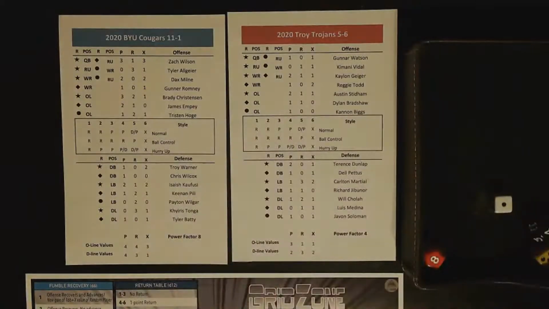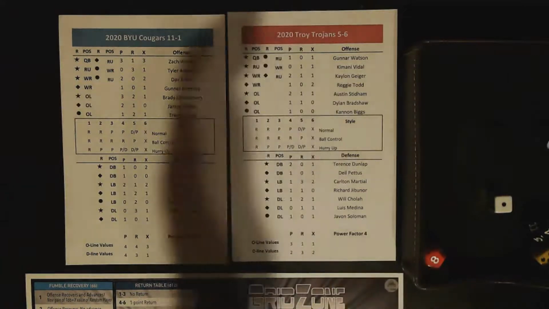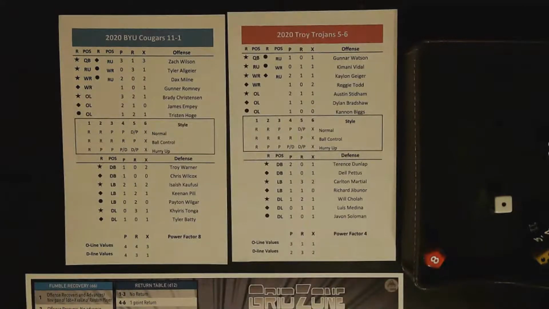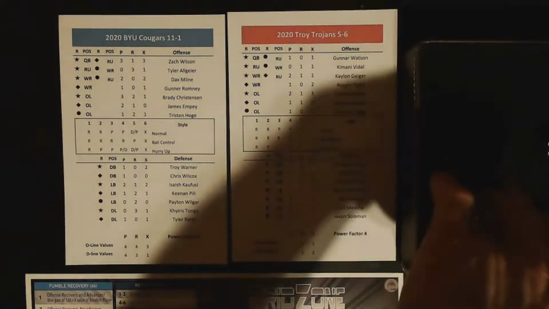Uh-oh, we still have a chance to get an incomplete here. 1 or 2 is incomplete. 3 to 6 will be a 1-point gain, and that's going to be a 1-point gain for Troy. So a nice catch by Geiger in tight coverage. Troy continuing to move here.